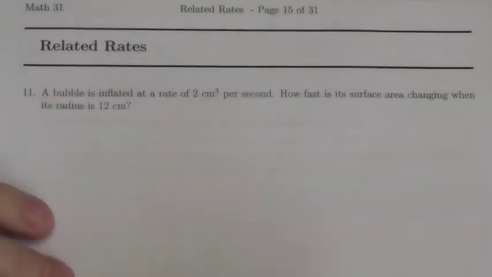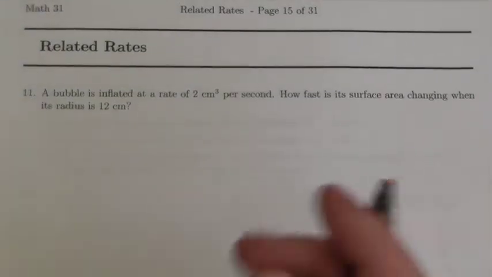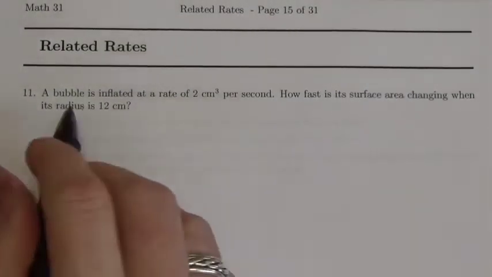Chapter, we're going to start looking at applications of derivatives. In this lesson, we're going to continue our look at related rates. All right, everyone, let's do some more related rates. Okay, so here we go.